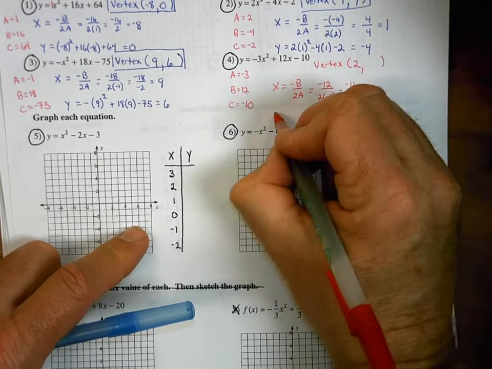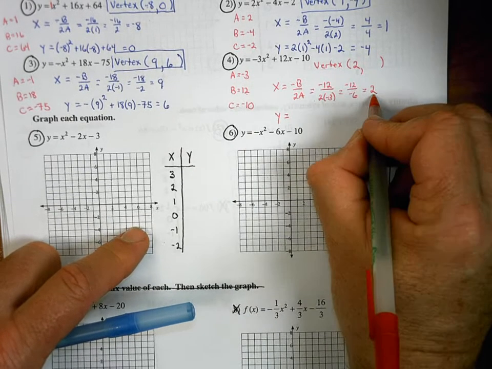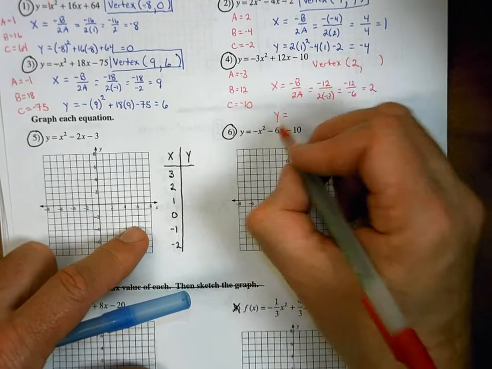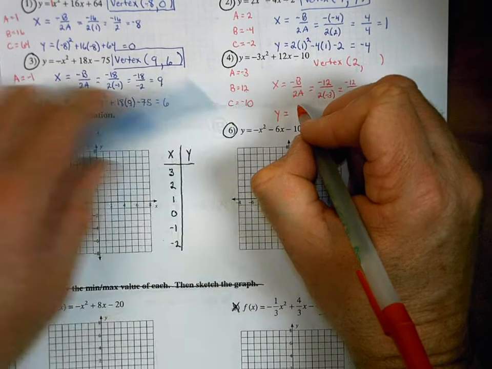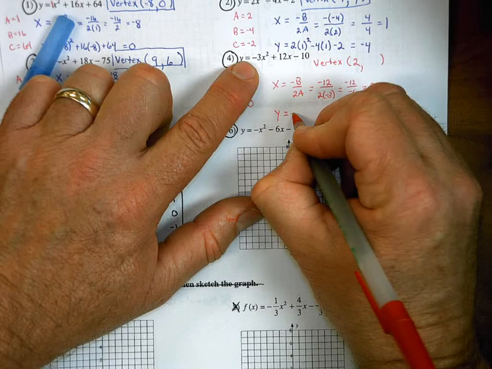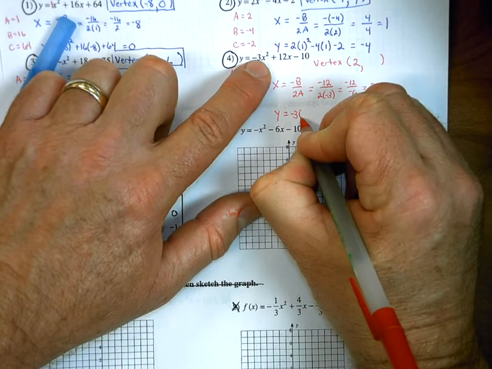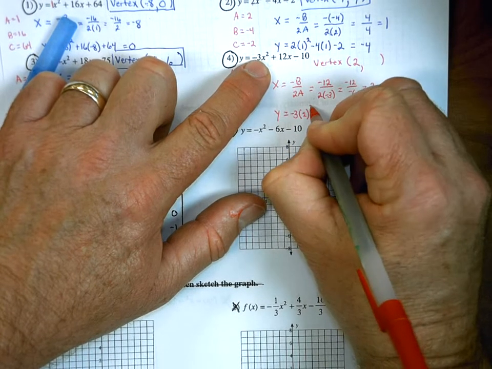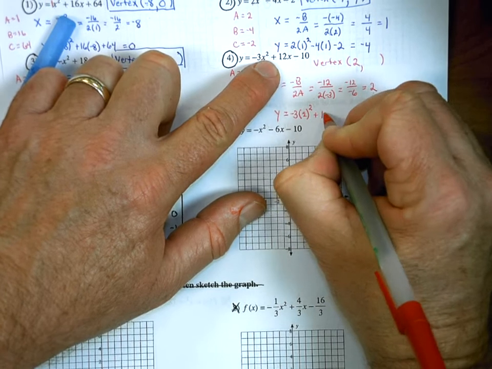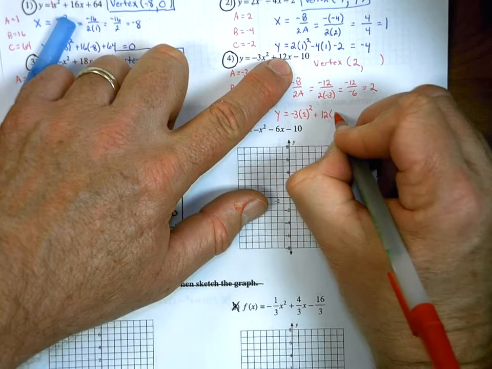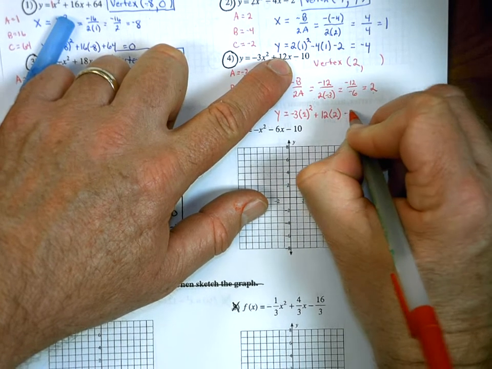Okay, to find my y value, I'm going to take +2 and I'm going to substitute it into my equation in the place of all the x's. So I'm going to get -3, x turns into +2 to the second power, plus 12, substitute 2 in the place of x, minus 10.